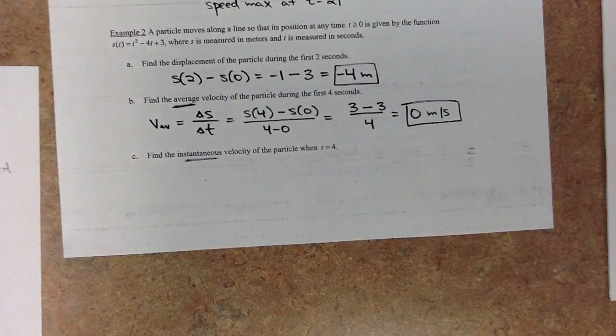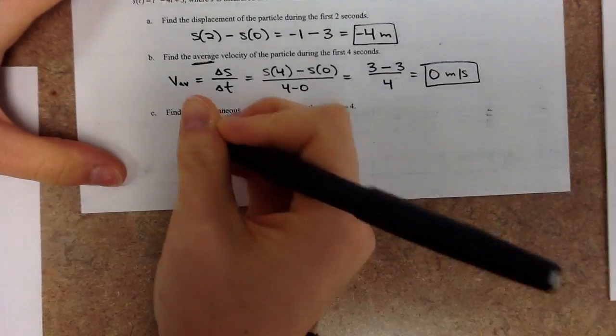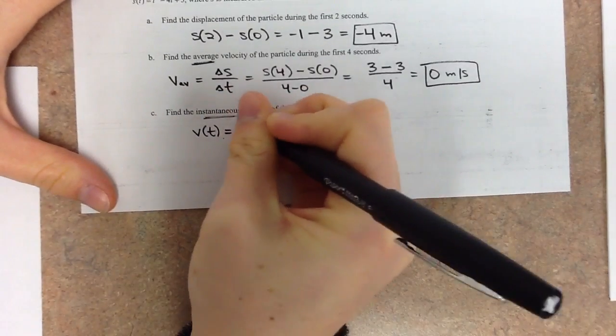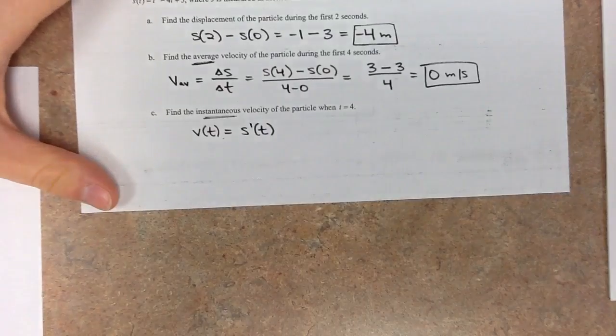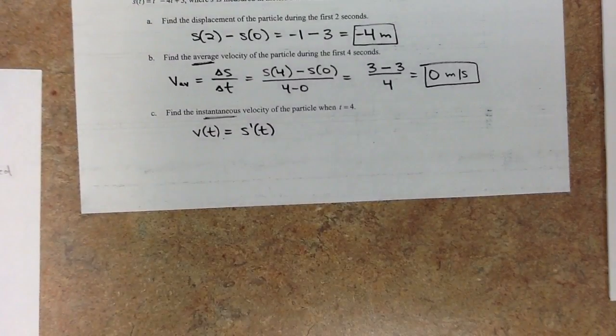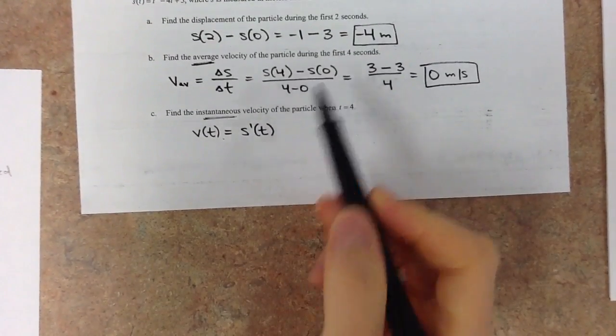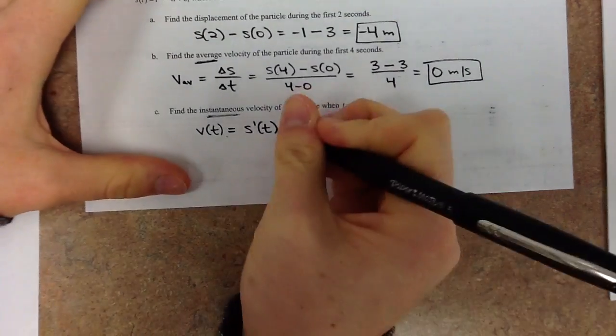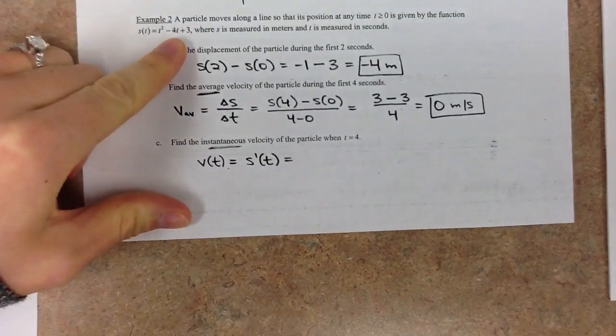Then we want to find the instantaneous velocity when t equals 4. So instantaneous velocity, that's going to be an actual velocity function that we get by taking the derivative of the position function. Not that this formula is not useful, because sometimes we do want to actually know the average, and you'll want to know that on some different table problems on the AP test. But now that we know actual calculus and how to take derivatives, we can get the exact velocity at any point. So we take the derivative of our position function, which is right here.